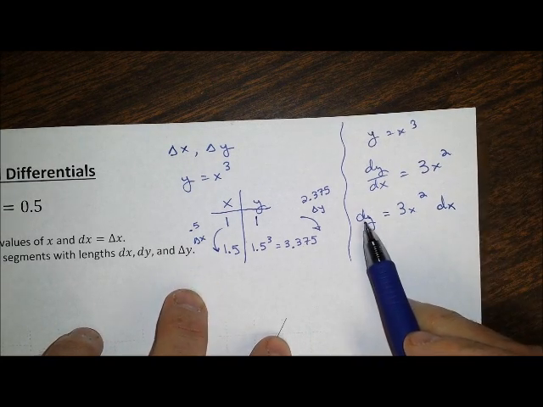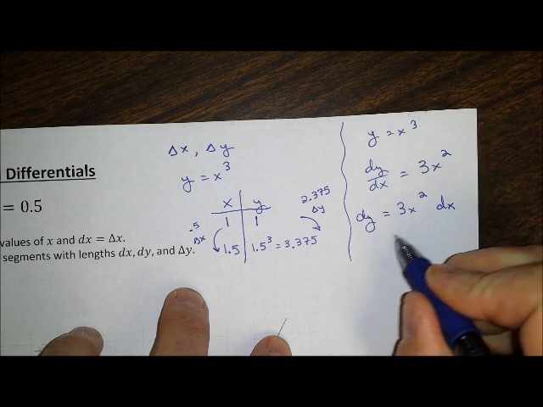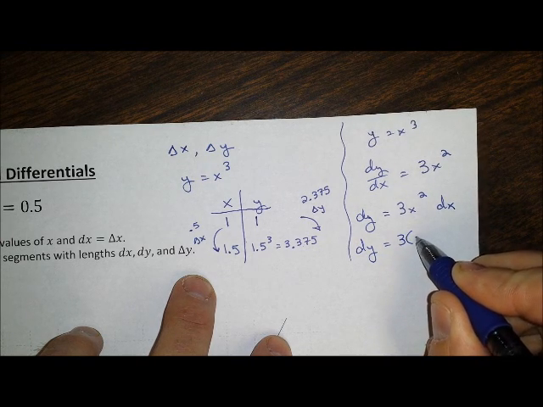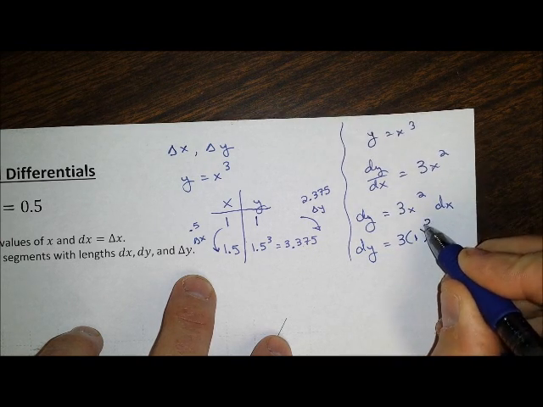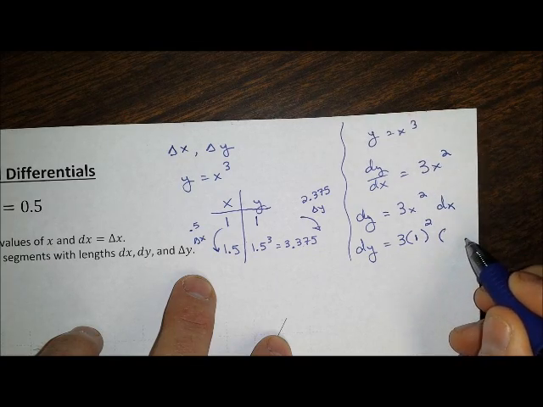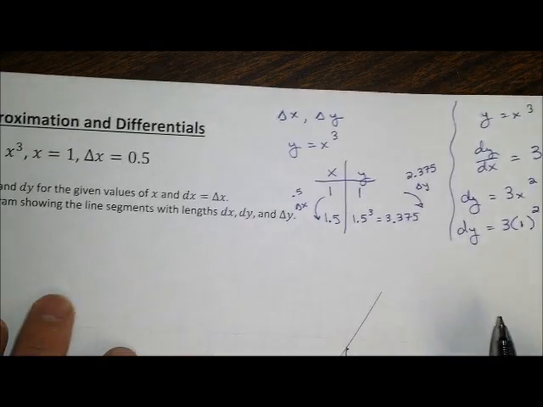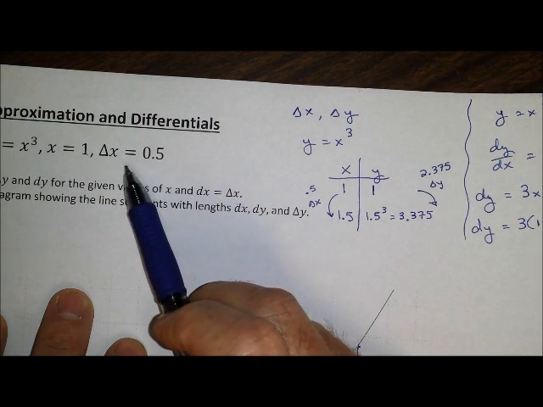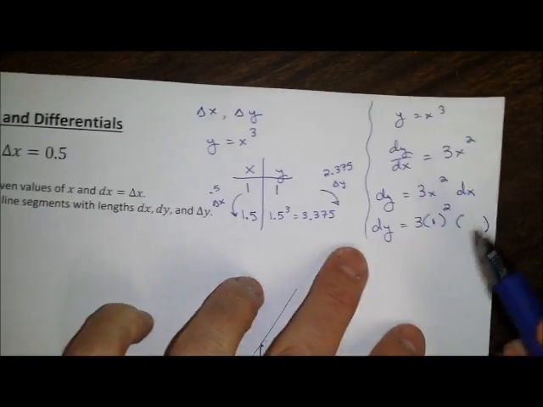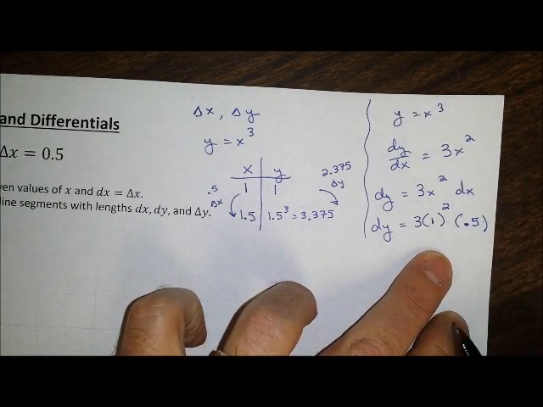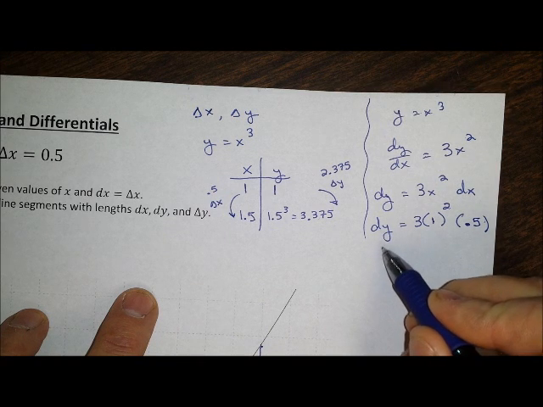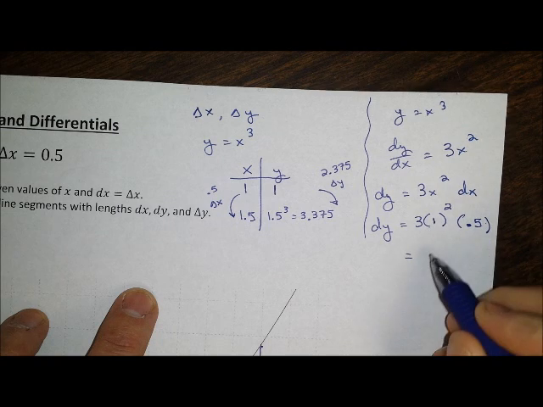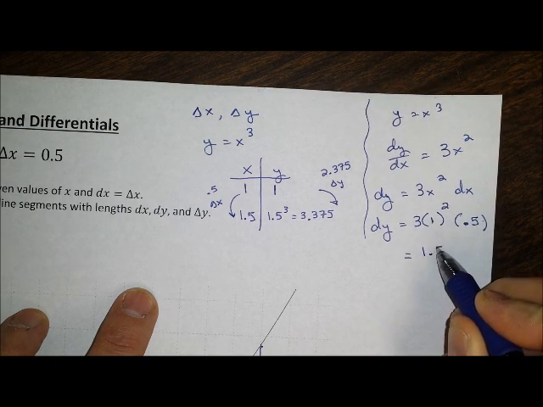So if we want to compute dy, we're going to take 3 times our x value of 1, square it, and then multiply it by dx. And notice in the directions here it says when dx is the same as delta x. So since delta x is 0.5, dx is also going to be 0.5. And so dy at that particular moment is going to be 3 times 1/2, or 1.5.